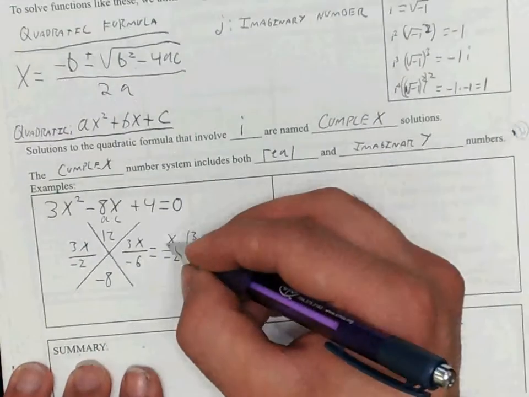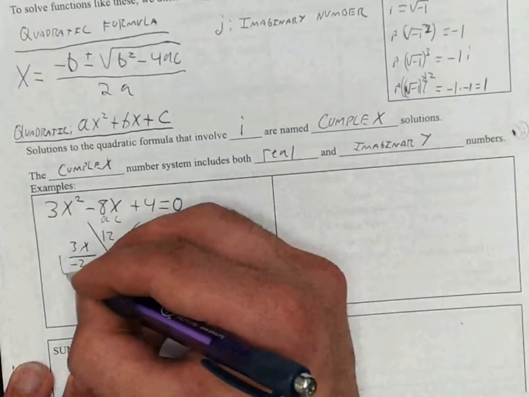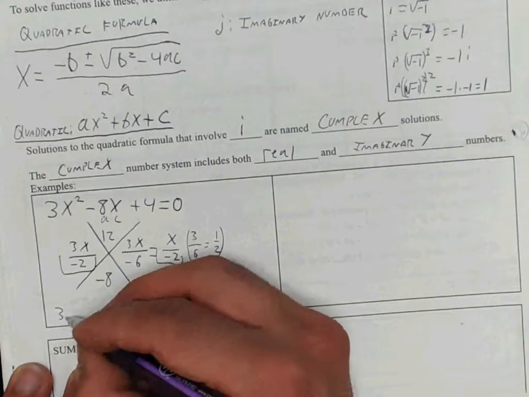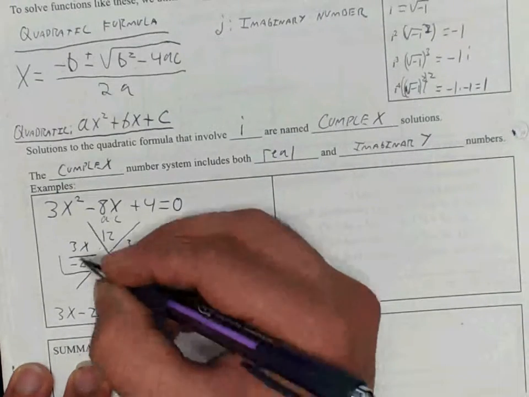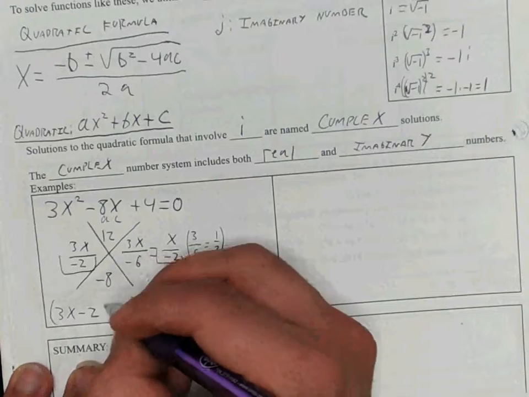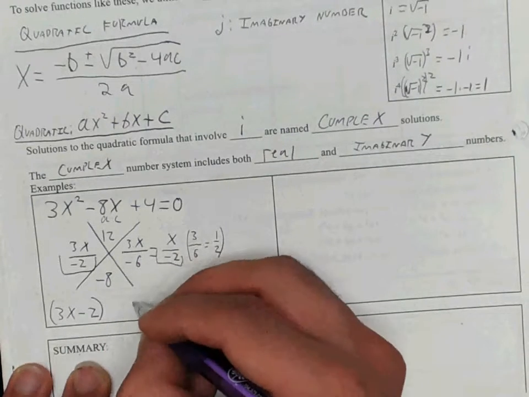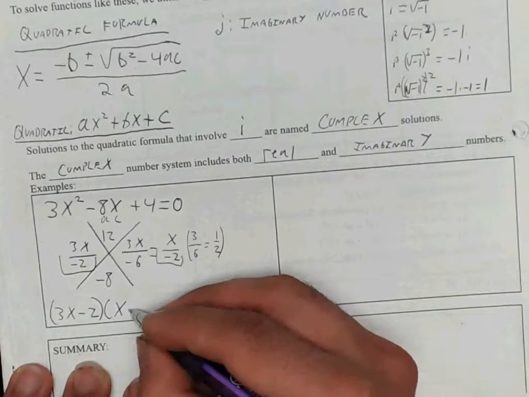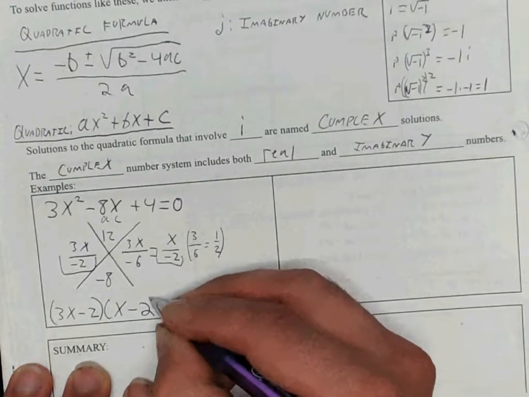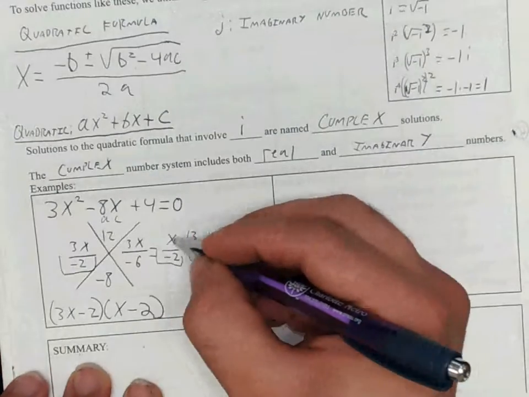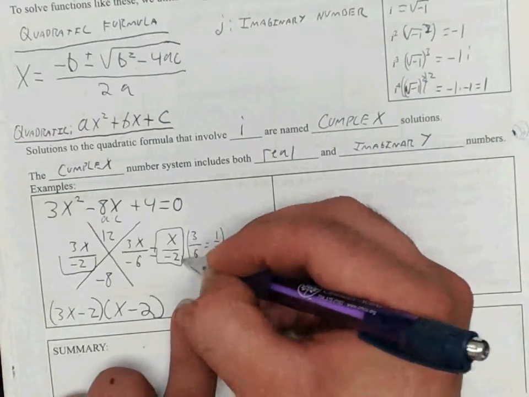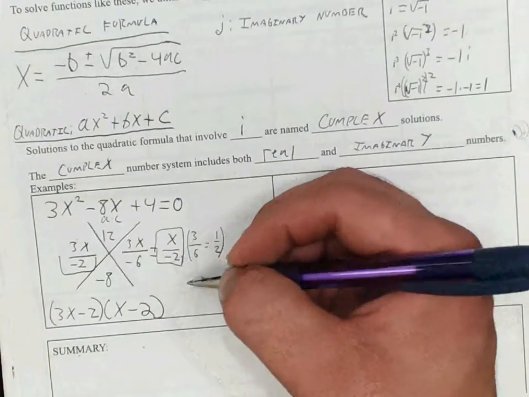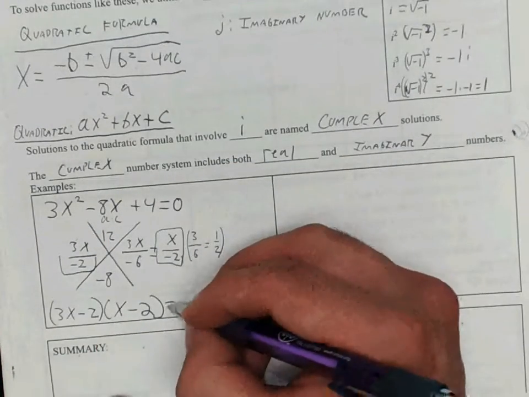So given these terms, we can say that we have 3x minus 2, notice that's 3x minus 2, and x minus 2, because that's the simplified version of this, x minus 2. So our terms are 3x minus 2 and x minus 2 is equal to 0.